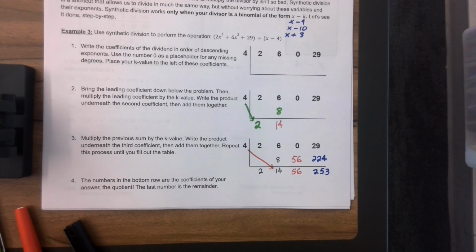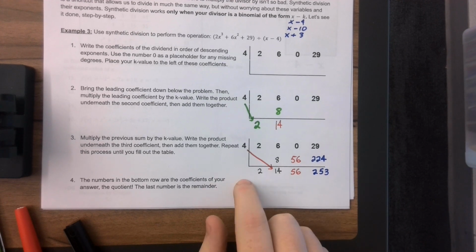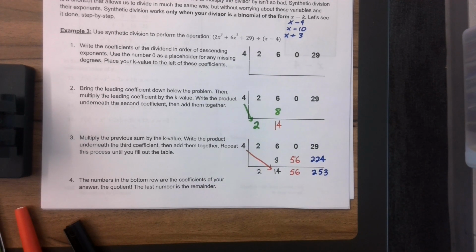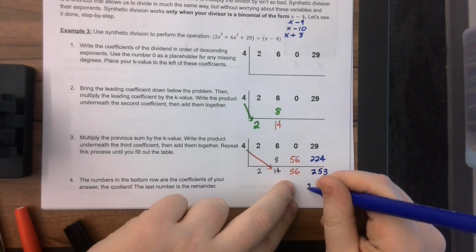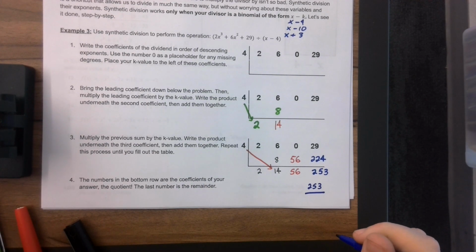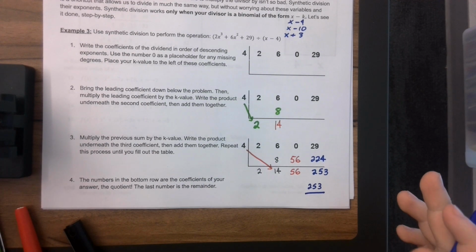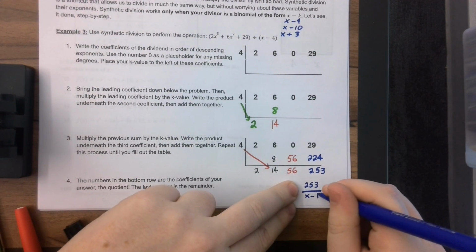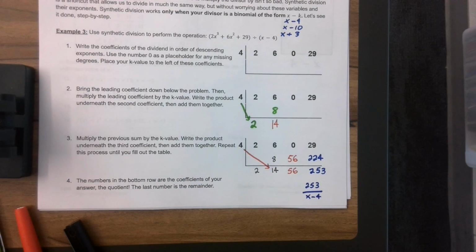I just recommend writing it from right to left, actually, starting with the remainder and working our way up, so we don't have to get anything mixed up. So our remainder is 253 over, what was our divisor? X minus 4. It's 253 over x minus 4.